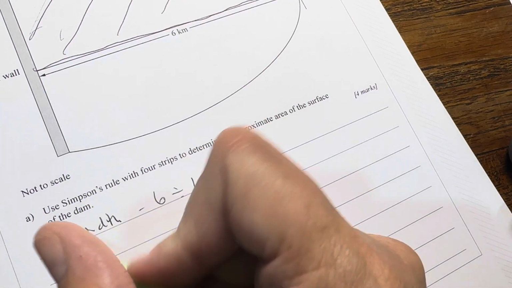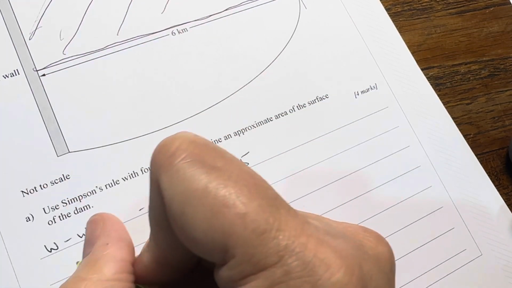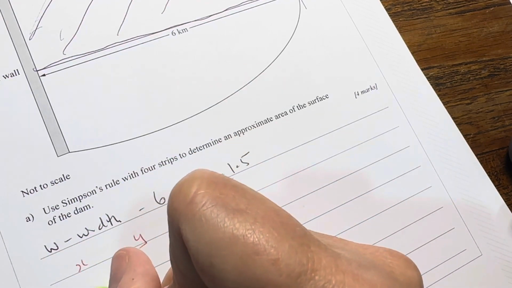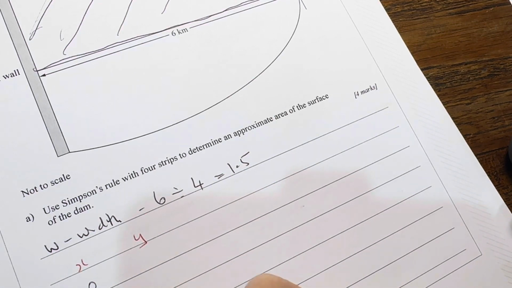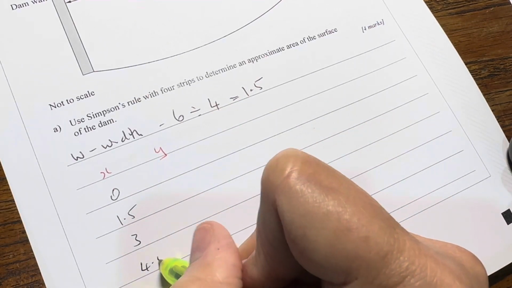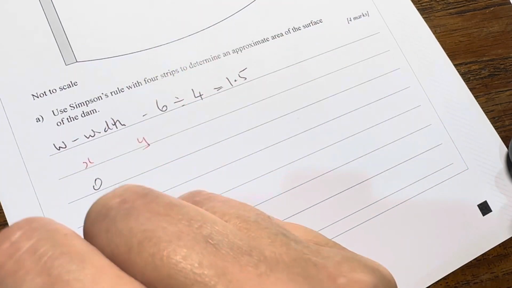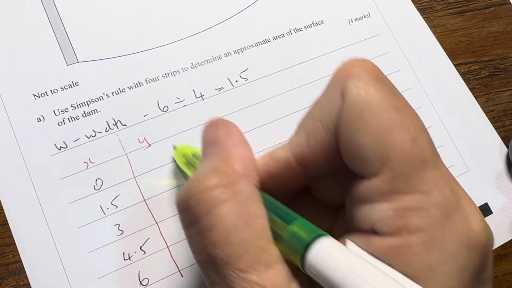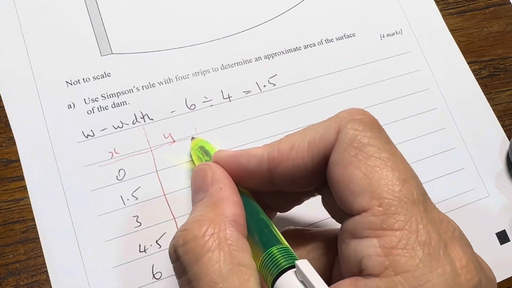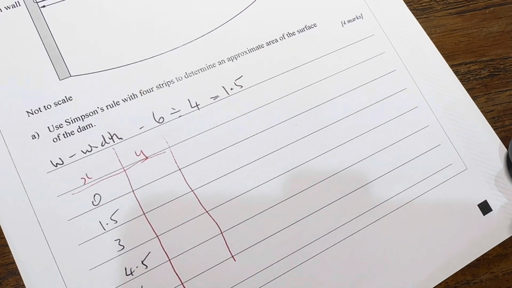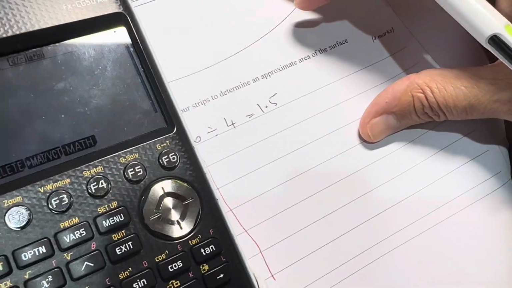Now, for each of my X, Y, I need to find my Y. So across my strips, I'm going to have 0, 1.5, 3, 4.5 and 6. Then I'll just make up a little table. I find a table just nice and easy to get my values. I need to find all my values. What is the easiest way to find my values? Because I need them all.